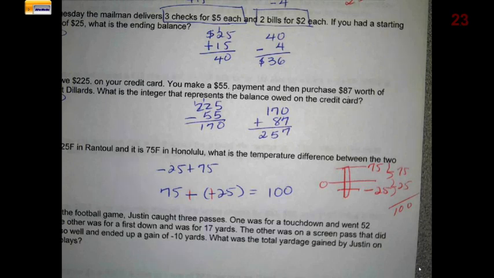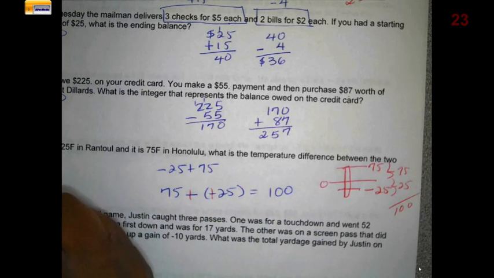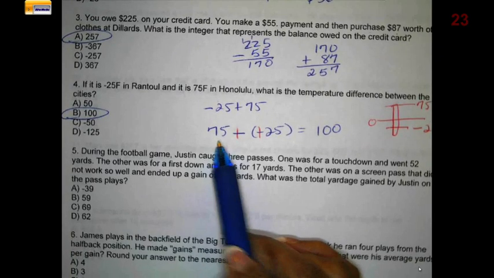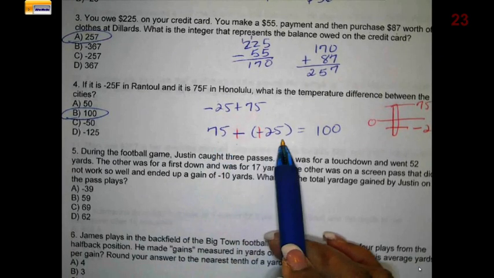What's positive? 75 minus a negative 25 is a positive 100, yes. Well, after you do 75 minus a negative 25, you're going to go plus the opposite.